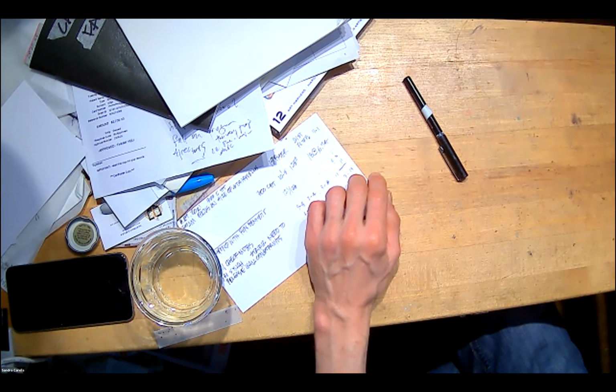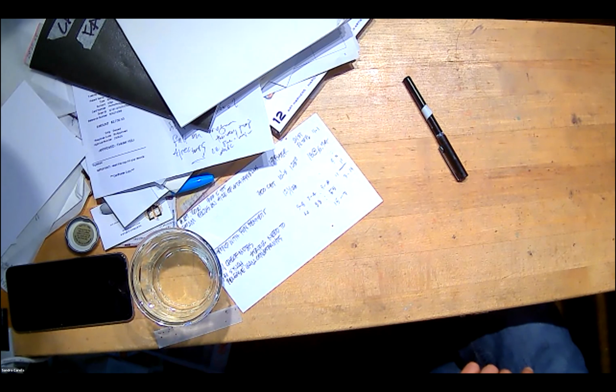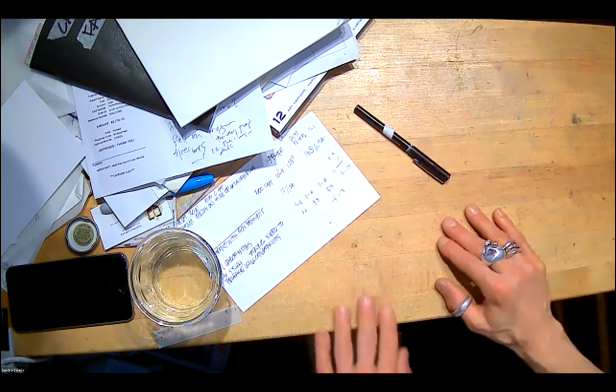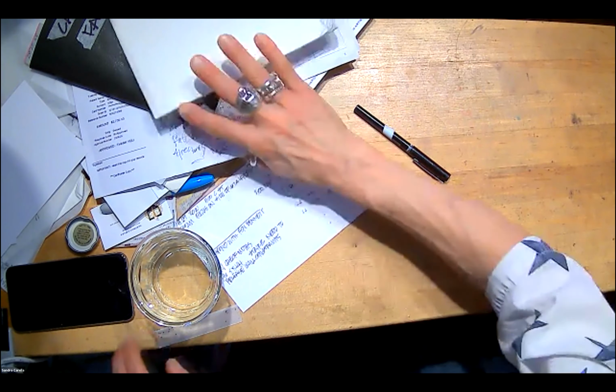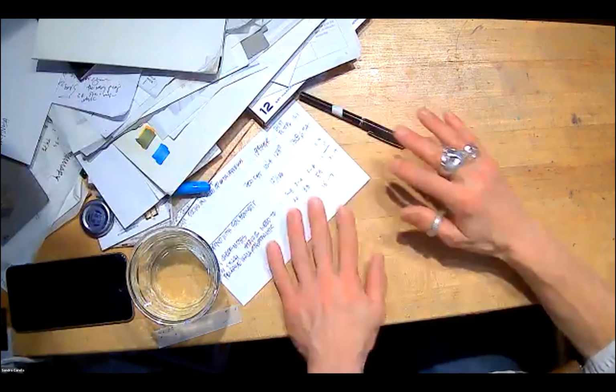Okay, I'm assuming that you all can see that. Okay. Sorry for the mess.